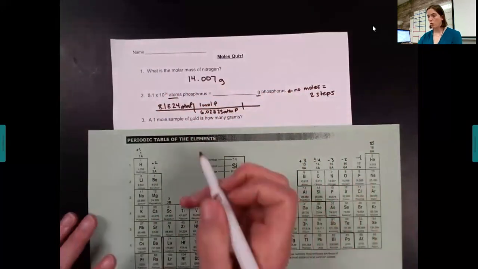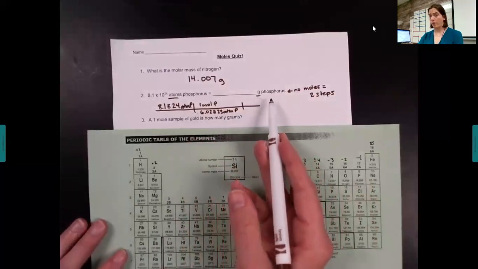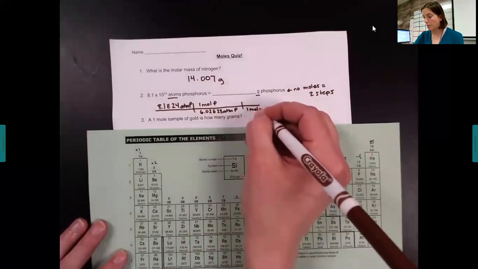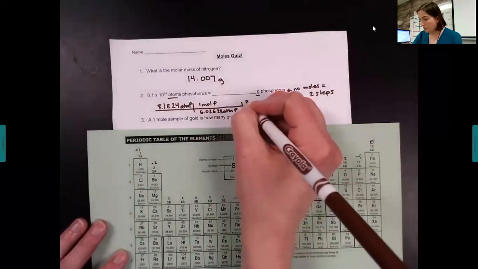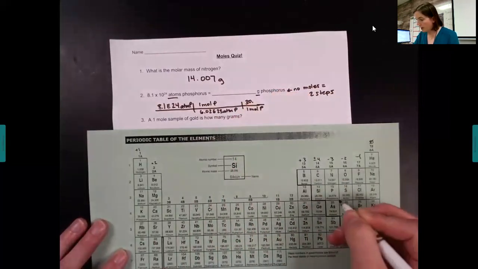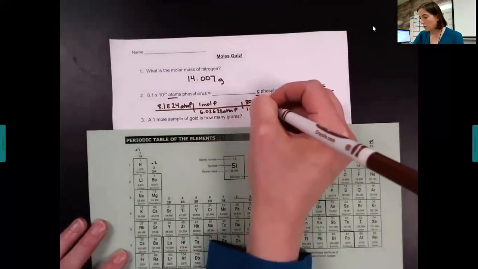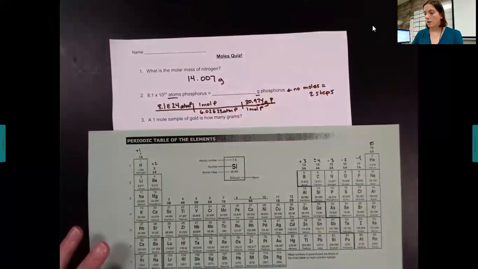Converted it to moles, my units are diagonal. So the last thing I need to do is convert this to grams of phosphorus. If I have 1 mole right here, that means 1 mole goes on bottom here. And phosphorus is 30.974 grams of phosphorus, getting it from right here.